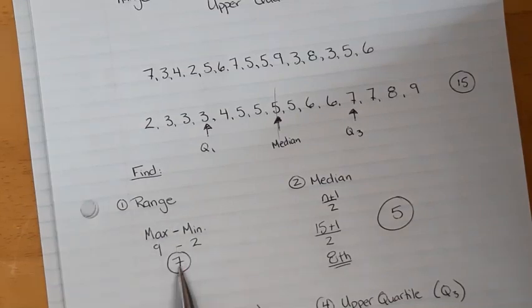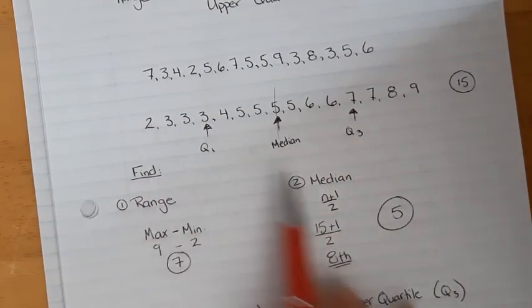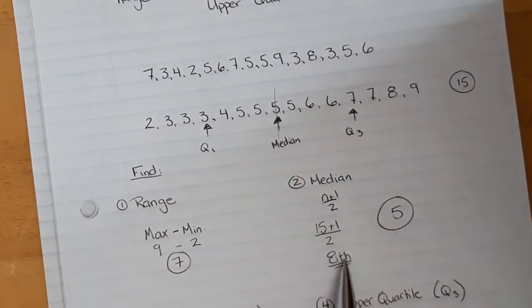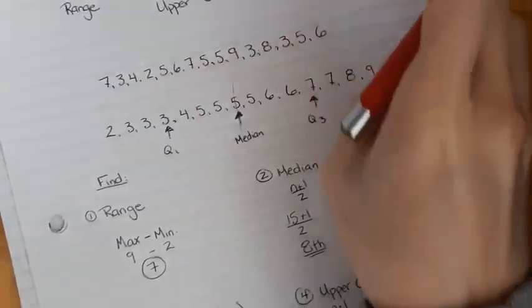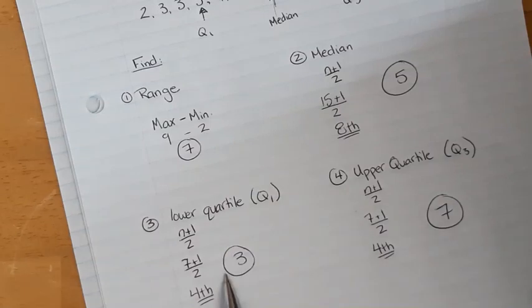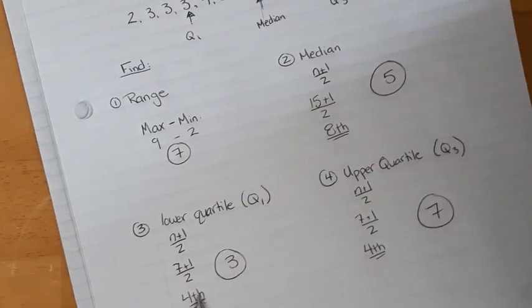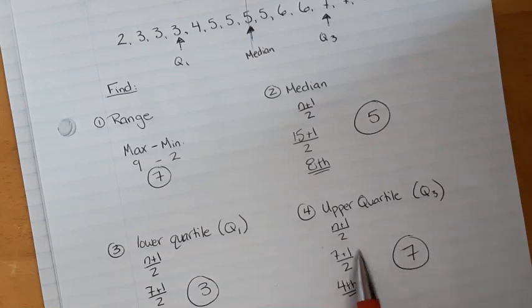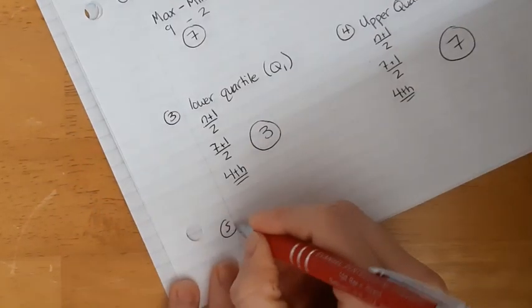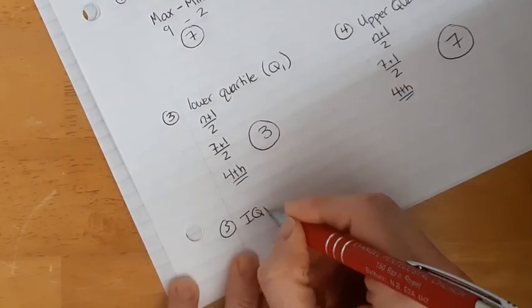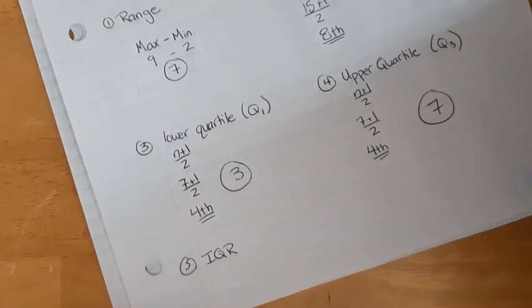So again, range is 7, 9 minus 2. Median is 5, the 8th value. So we found the 8th value. Q1 is the median of the values below the median. So that was our 4th value. Upper quartile is the median of the values above the median. So that was 7. So the very last thing we have to figure out is IQR, interquartile range.